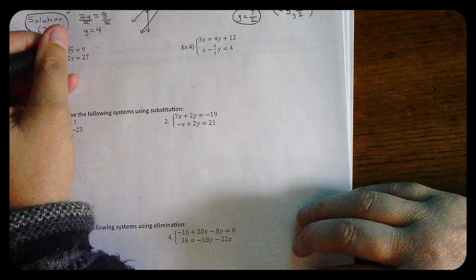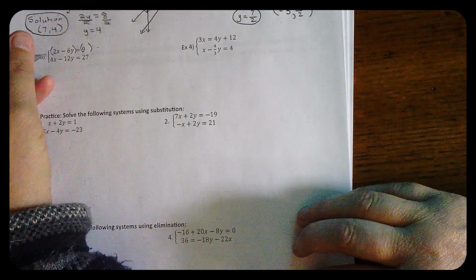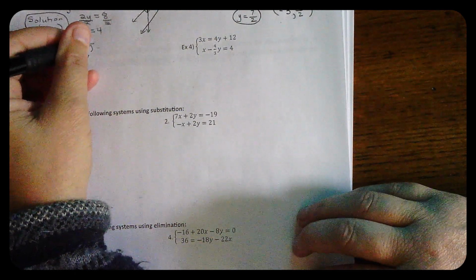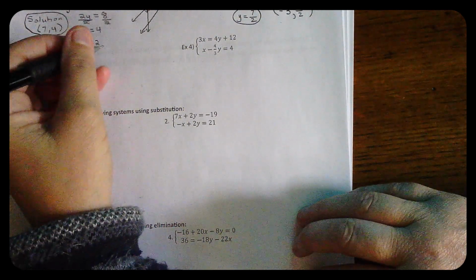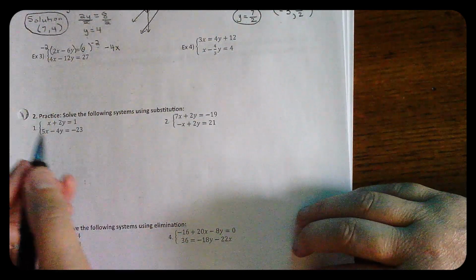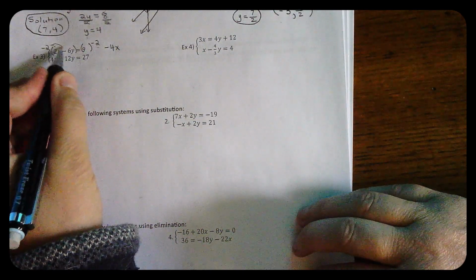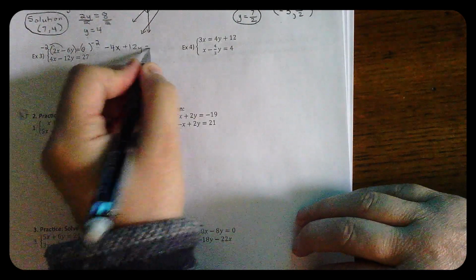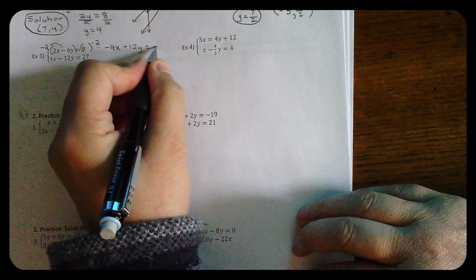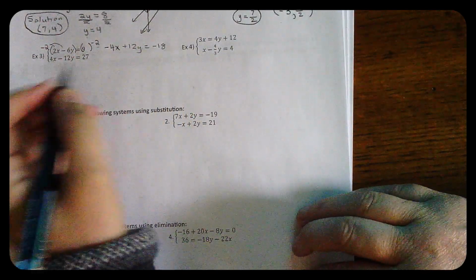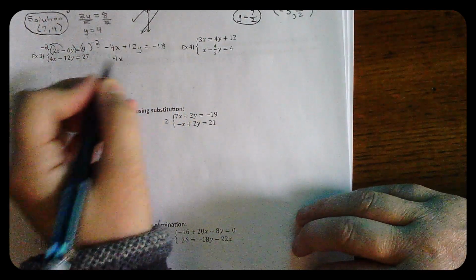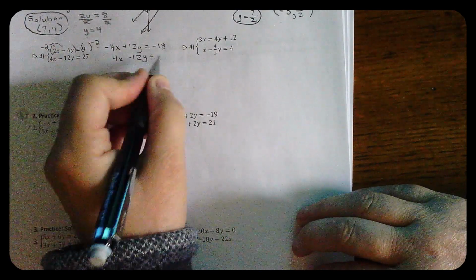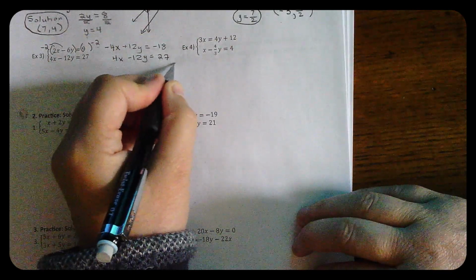And the method we use is always multiplication. So what times 2 would give me negative 4? Well, that's negative 2. So I'm going to multiply this top equation by negative 2 and get negative 4x plus 12y equals negative 18. And then down here, I don't have to multiply by anything because there's already a 4x. And something interesting is going to happen here.